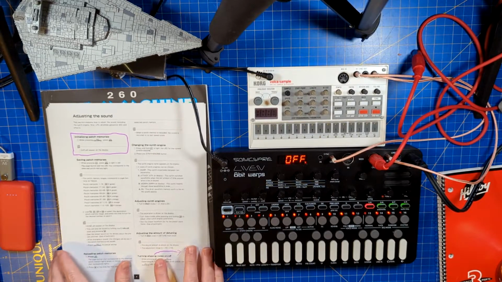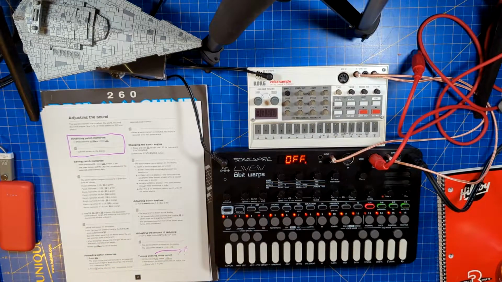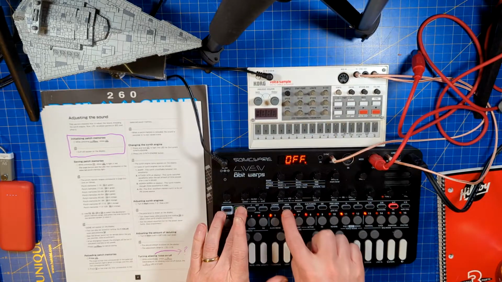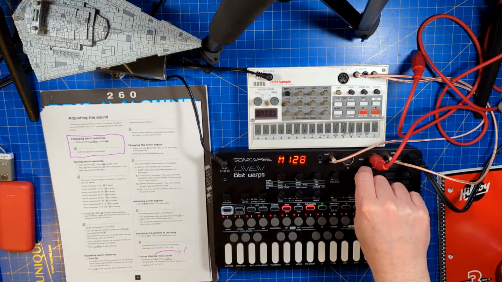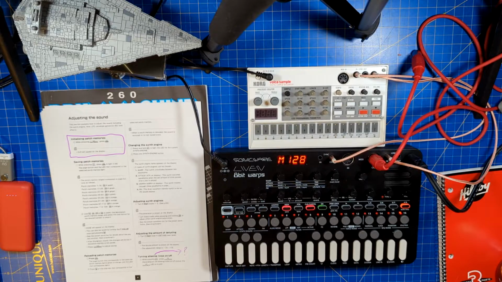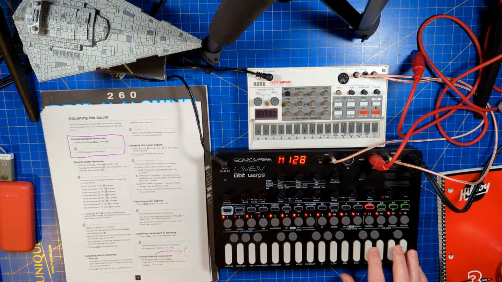Saving patch memory. So if you come up with a cool sound like this one and we want to save it, we can go ahead and do that. We just have to hit function in memory and pick a save slot to put it into. So let's put it in the final save slot here. And done. Saved. So it's saved to 128.